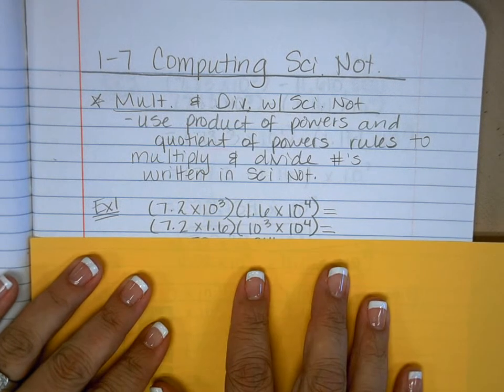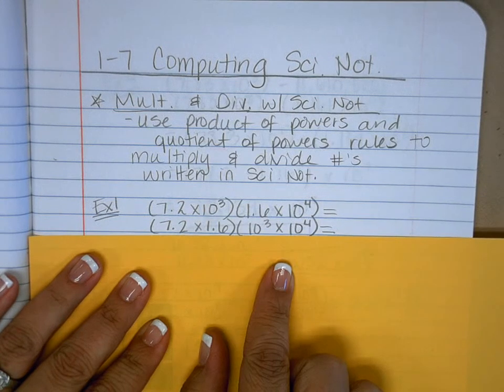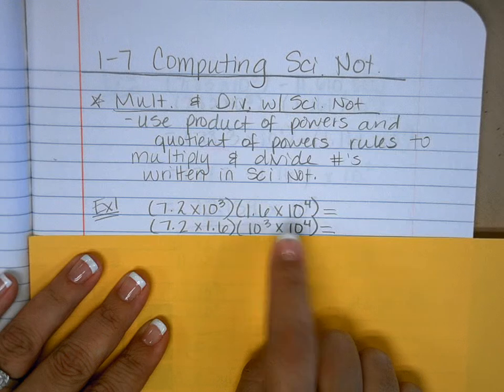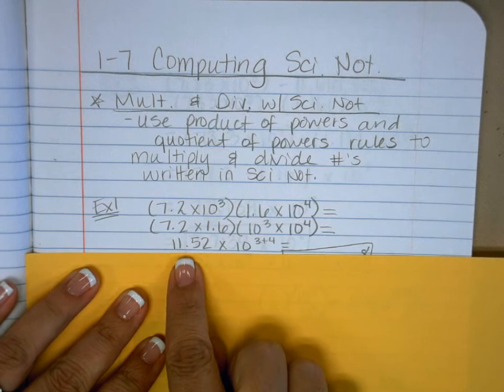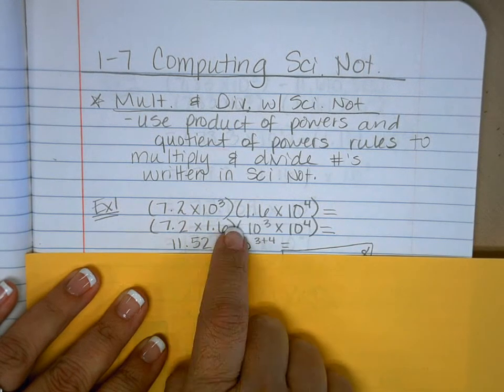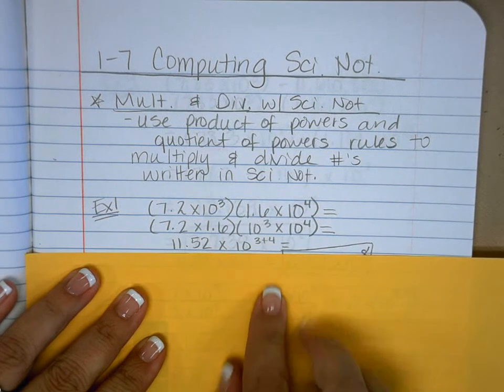Okay. And then, after we've separated the two, we can multiply the numbers, and then what should we do over here for the exponents? When you multiply exponents, you add them. Good. So here I have 11.52. That's what these two make in your calculator. Times 10, 3 plus 4 is 7.